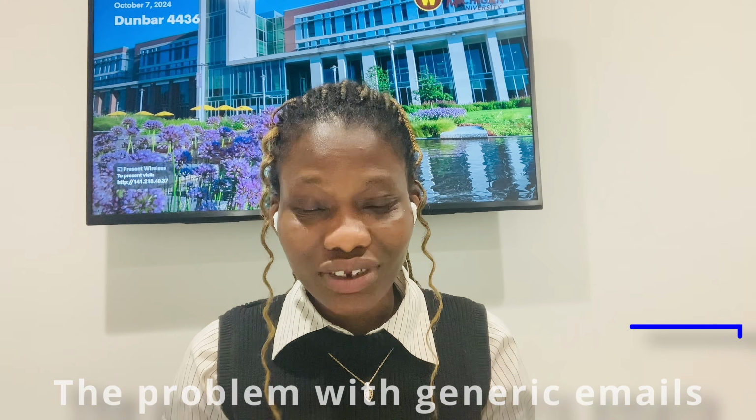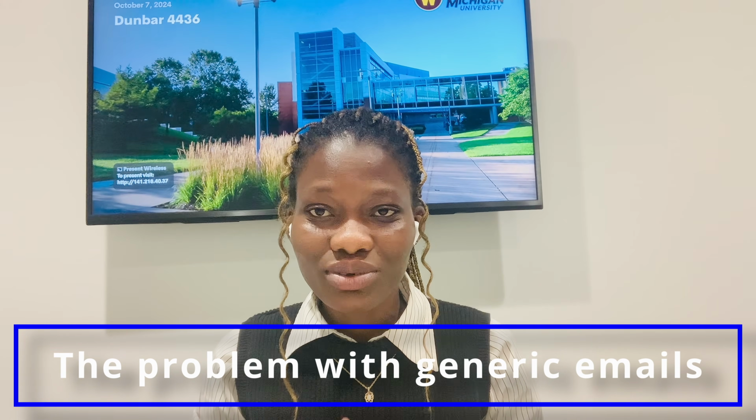Avoid blasting faculty members' email boxes with generic emails. Too many students make the mistake of sending out generic emails to faculty members or coordinators. Think about it like this. Would you respond to an email that is impersonal and doesn't demonstrate any knowledge about who is sending it? No, right? That is why you have to do your homework before you hit that send button.